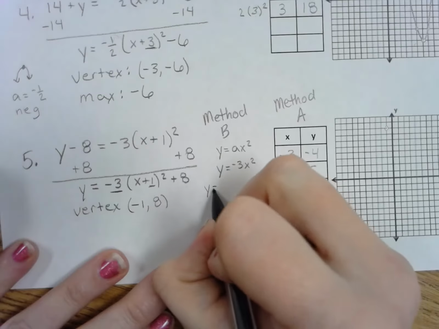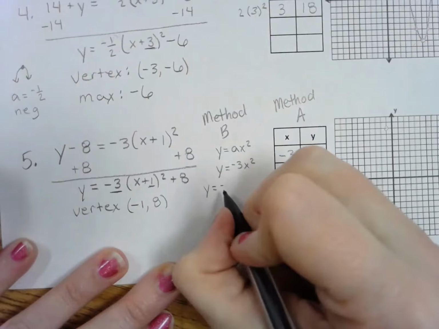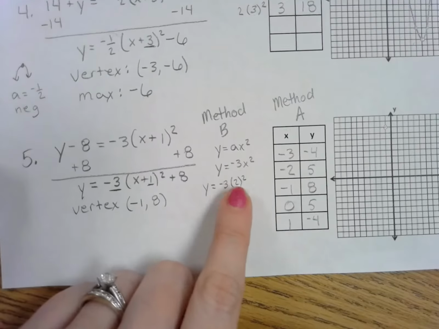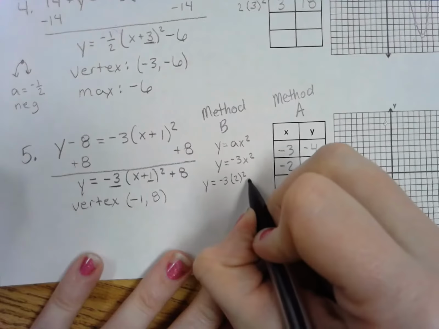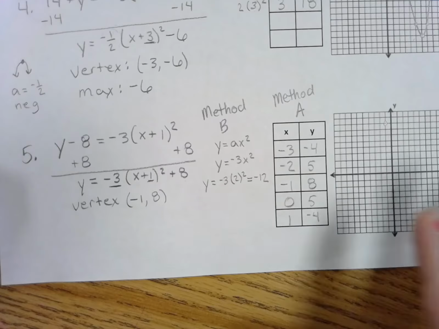So we first want to move 2 points away from our vertex. Well, 2 squared is 4, and 4 times -3 is -12.